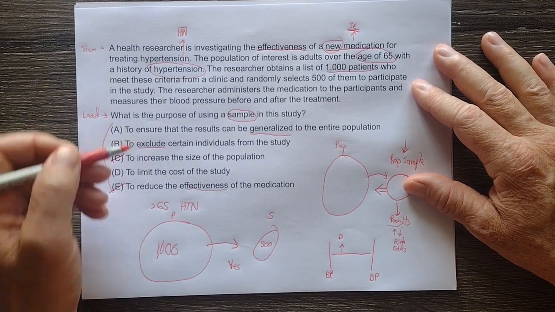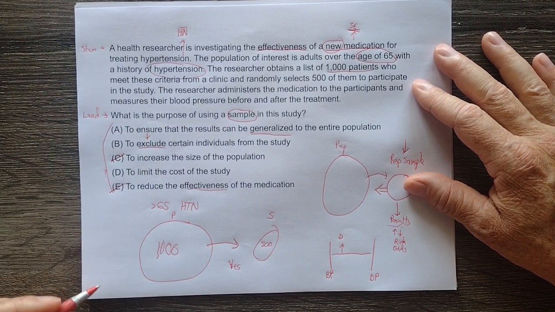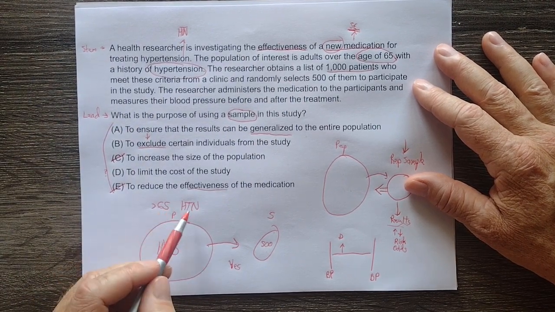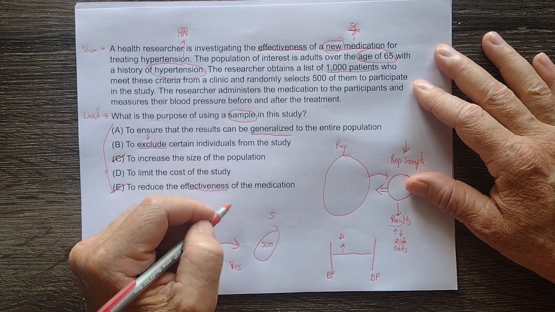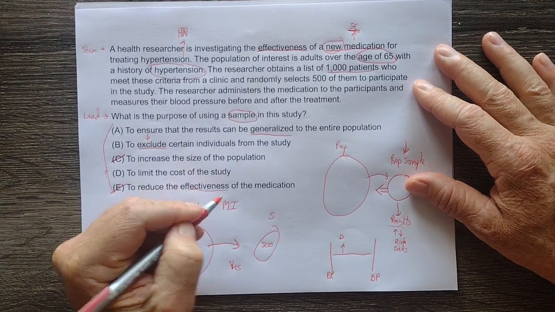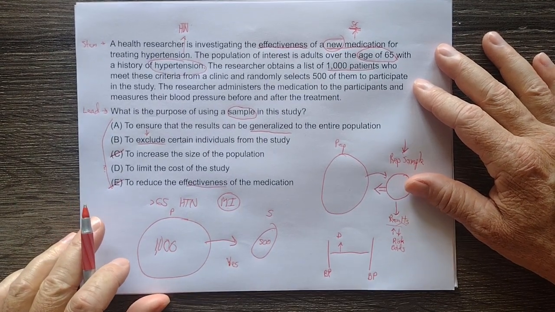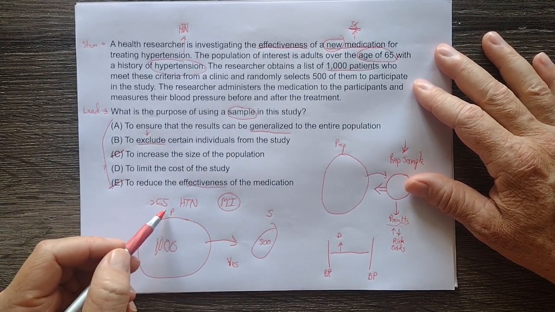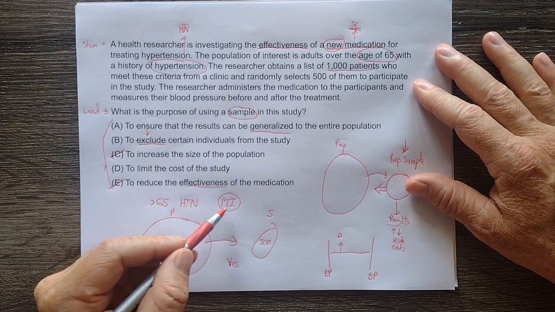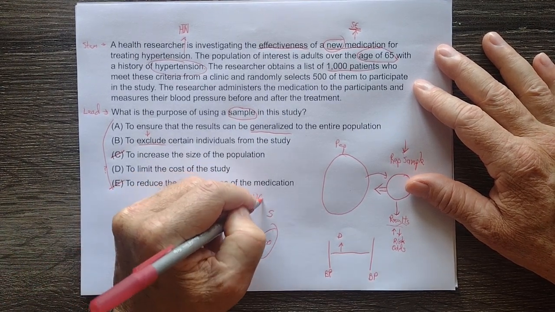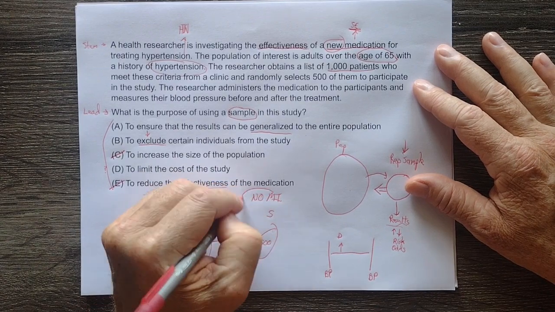There are times when we want to exclude people. For instance, if we're looking at people that are over 65 and had hypertension, what if they had a previous MI? What if they had a previous heart attack? Would we want to exclude them? Because they might be a different kind of patient compared to somebody that has no MI, right?